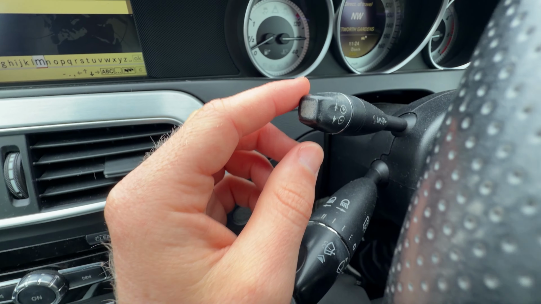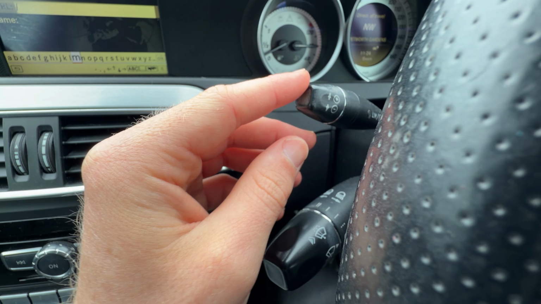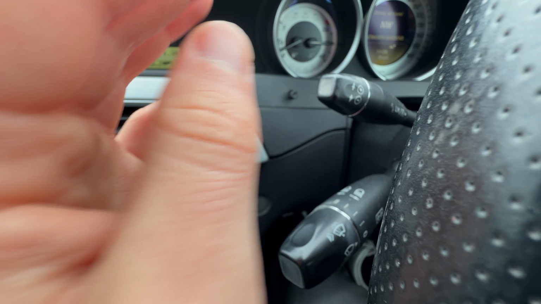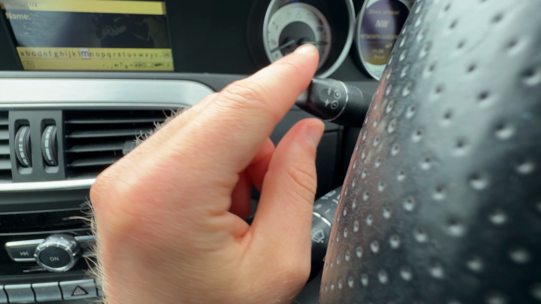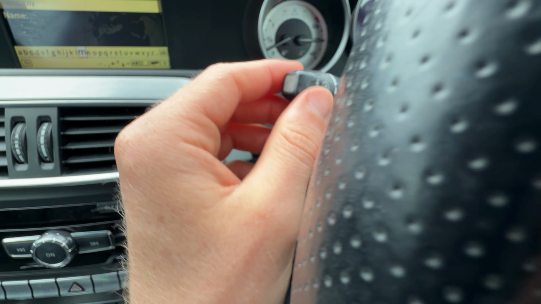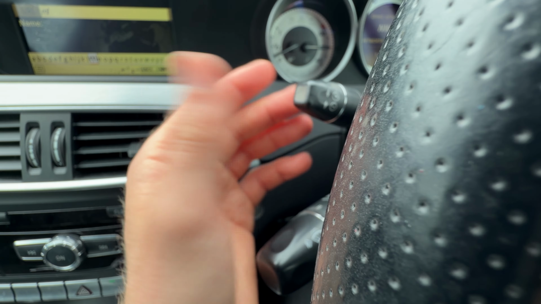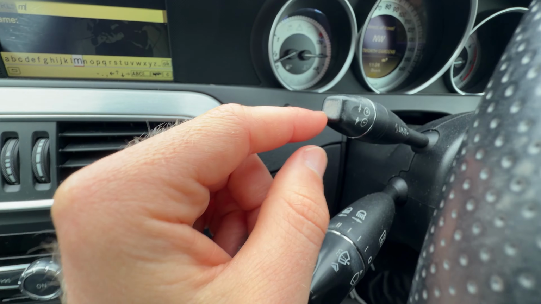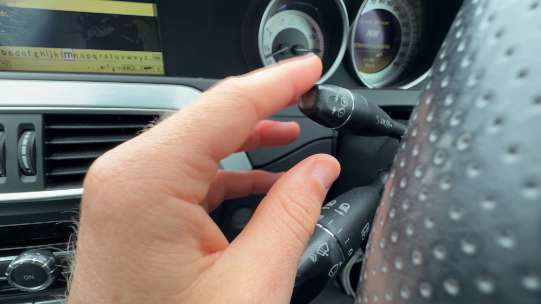This little nozzle here is actually for all of your cruise control and limiting your speed. So you push it in if you want to enable limit speed, or push it in again to cancel it, and you just enable cruise control by pushing this in or putting it back to cancel. You can also push it up to adjust the speed of cruise control, and down and vice versa.